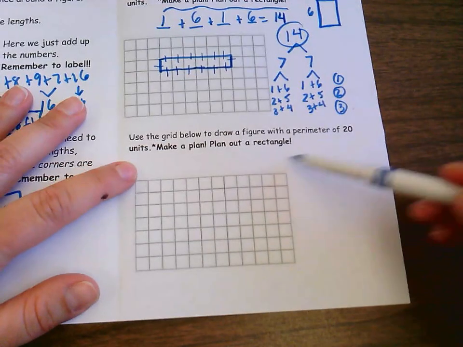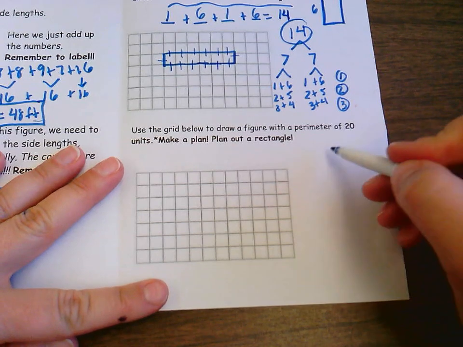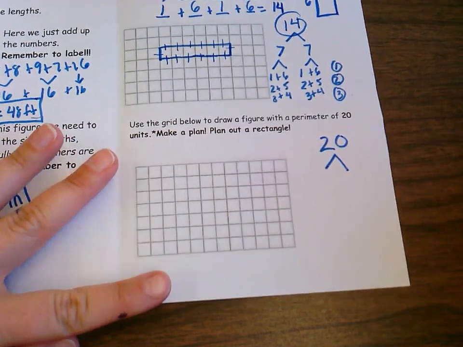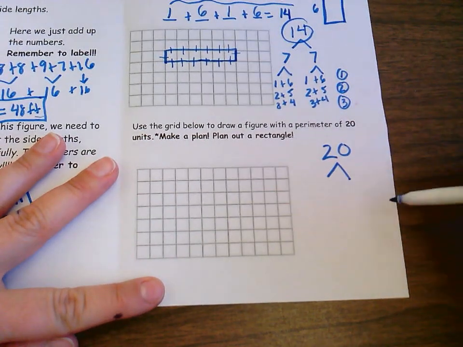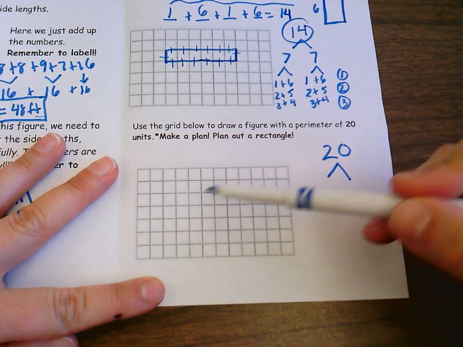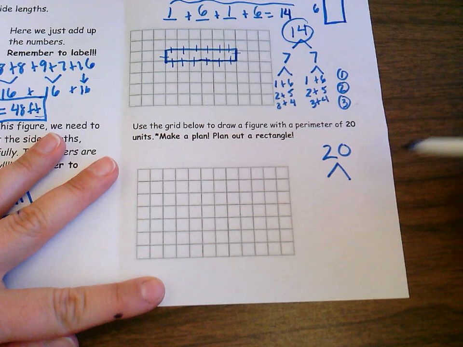All right, down here we're going to use the grid to make a figure that has a perimeter of 20. And we are going to follow the same exact steps. I'm going to get you started off here, and I want you to pause the video and try this one on your own, figure out what your side lengths are going to be, and then go ahead and draw your figure, and then just double check that your perimeter equals 20.